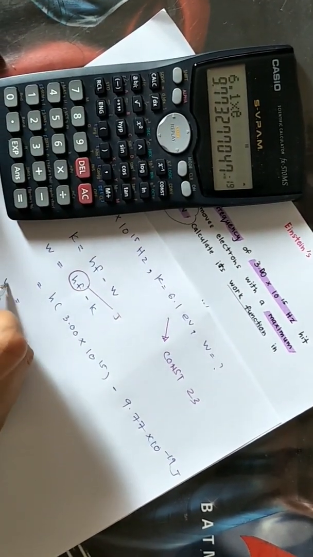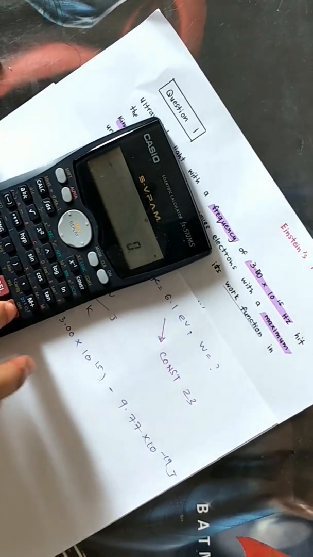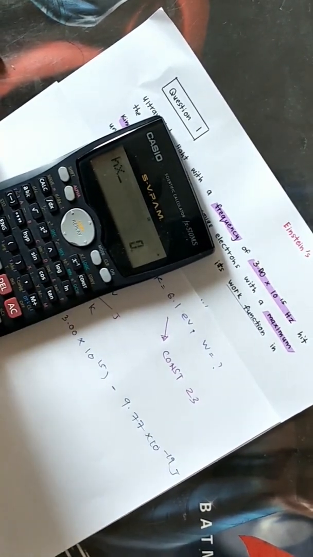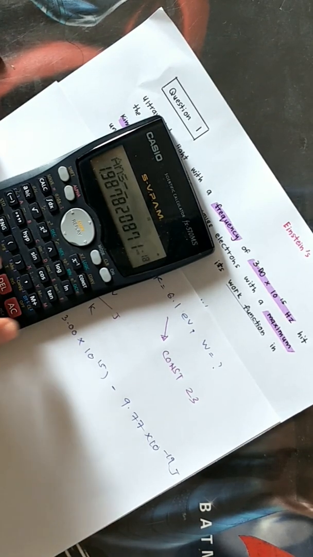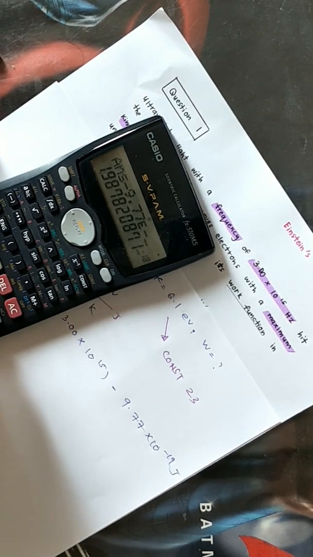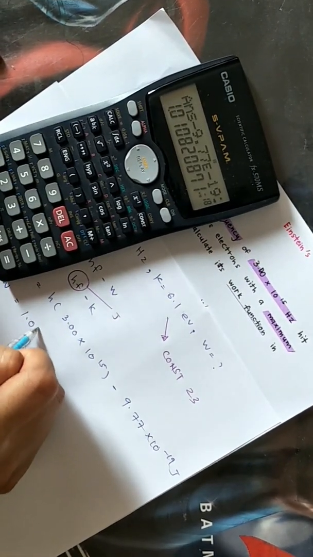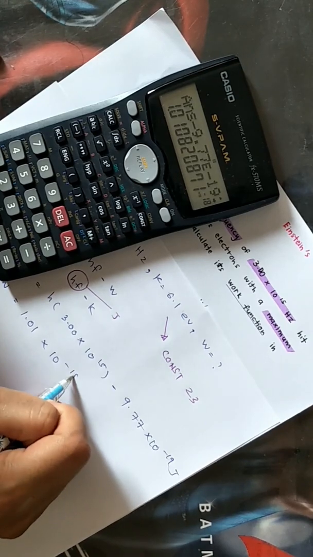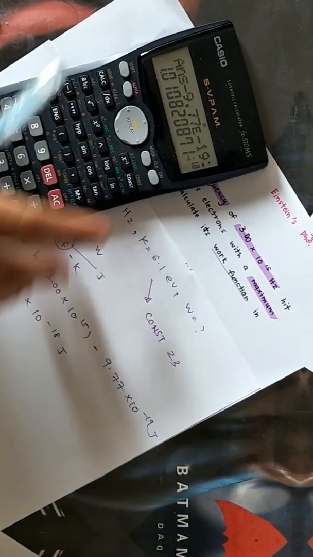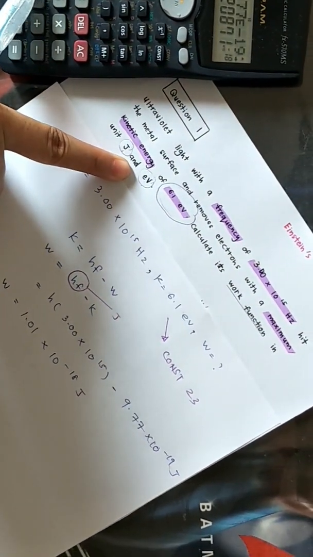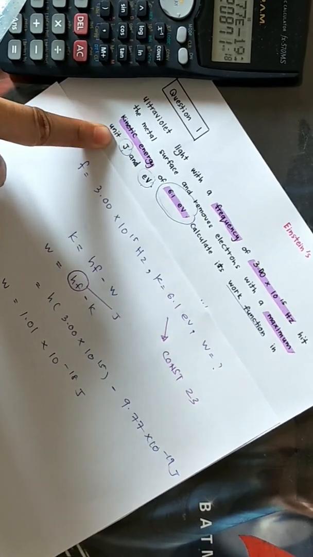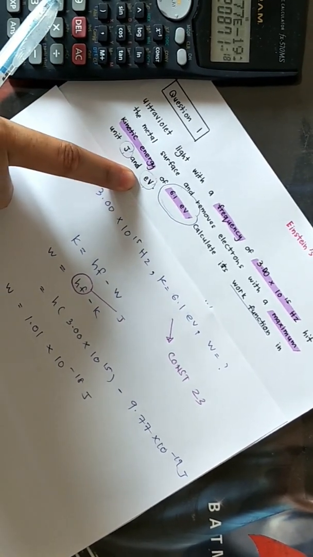So we have to calculate it out. Constant 06 times 3 power of 10, 15, minus 9.77 times 10 power of negative 19. So the answer is 1.01 times 10 power of negative 18 joule. The question asks us to answer in joule and electron volt.